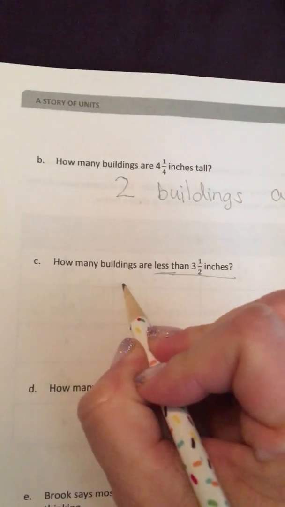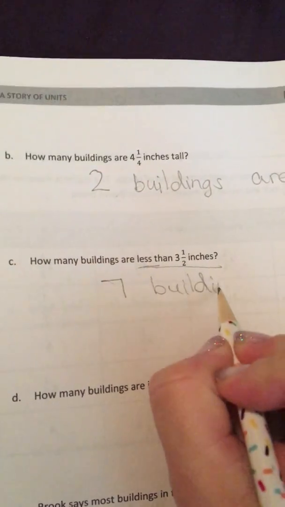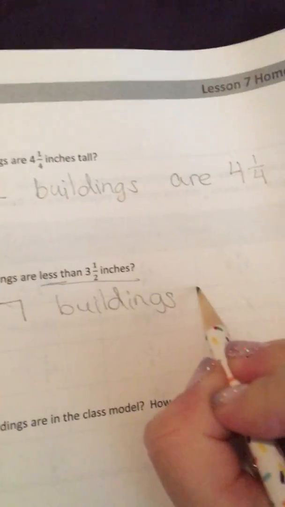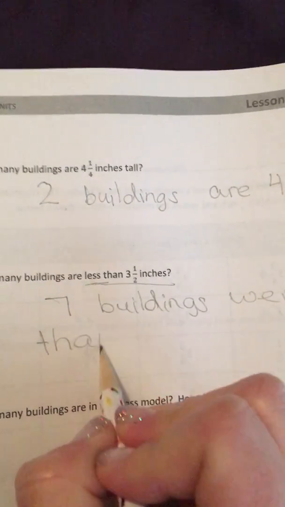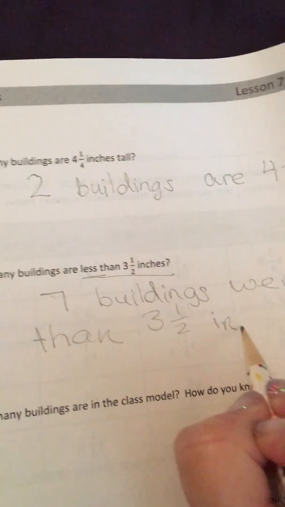How many buildings were less than 3 1/2? 7 buildings were less than 3 1/2 inches. Okay.